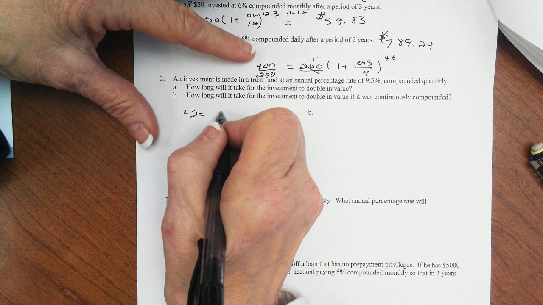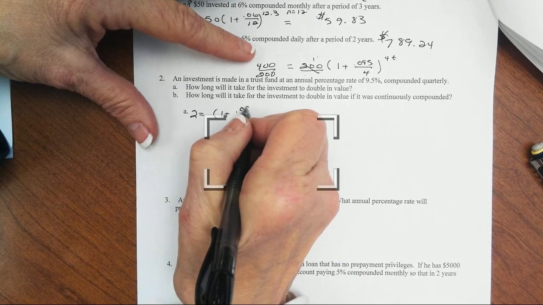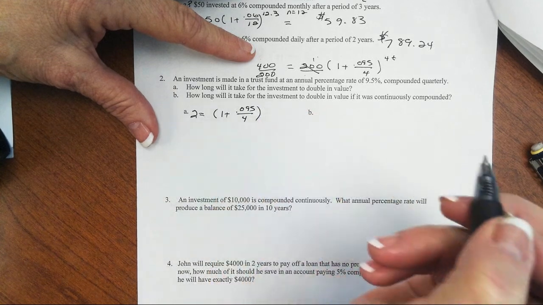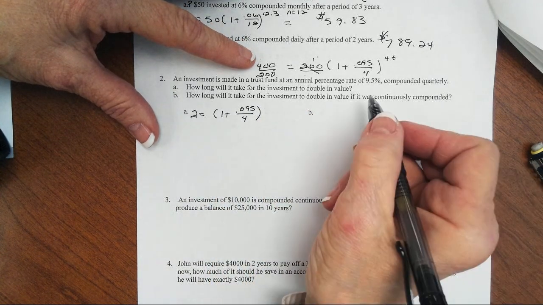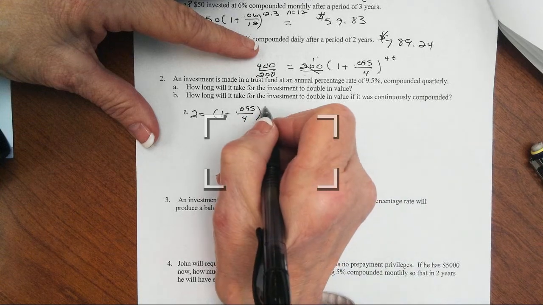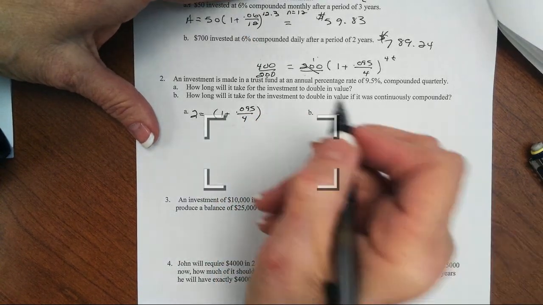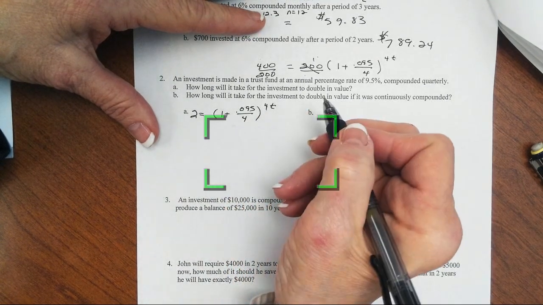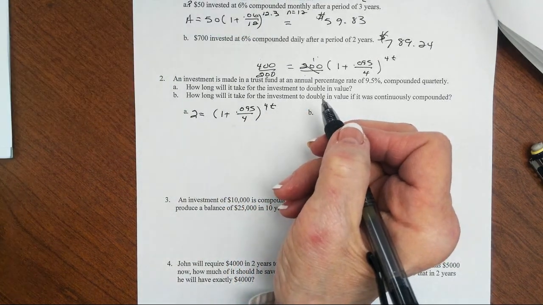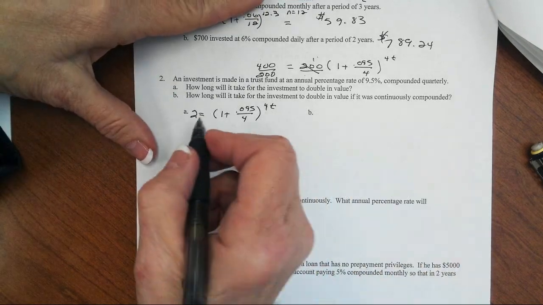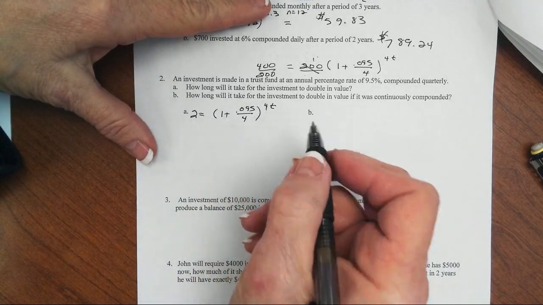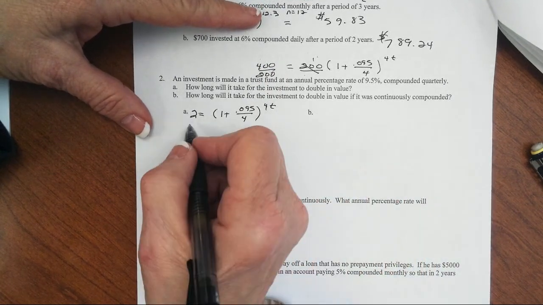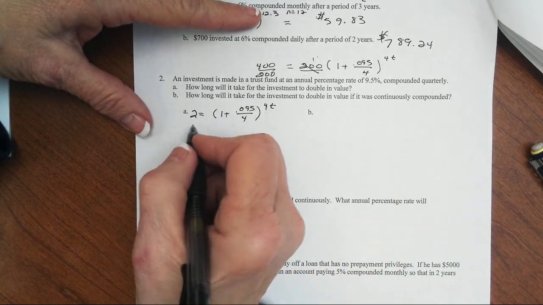So this is equal to 1 plus 0.095 divided by 4, raised to the 4t, because it's quarterly. And we see that the t is in the exponent spot. So we can't do typical calculator calculations.